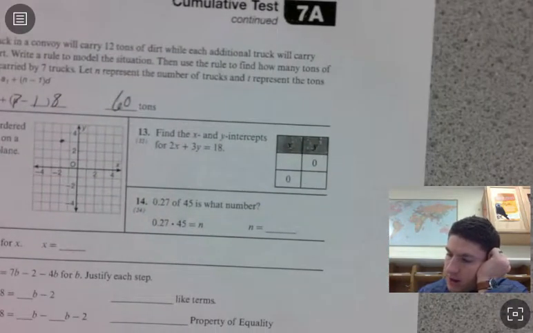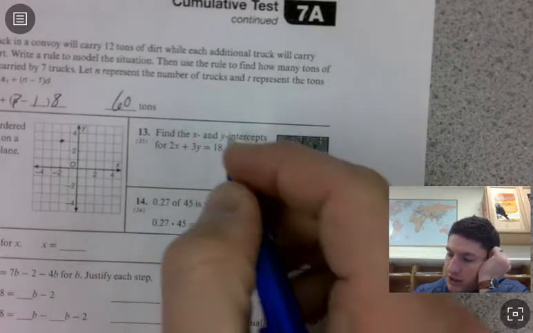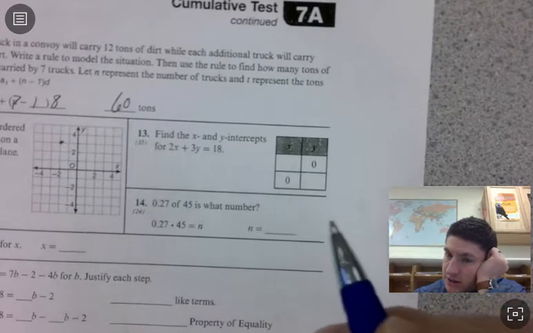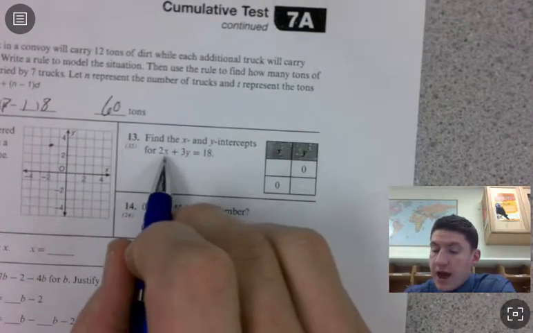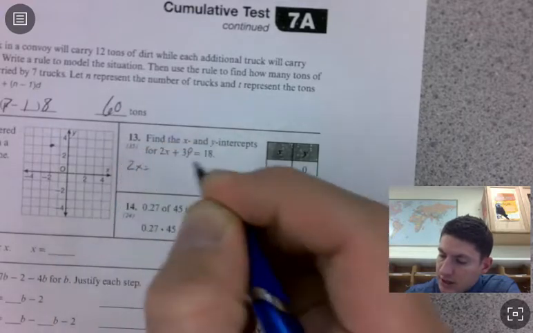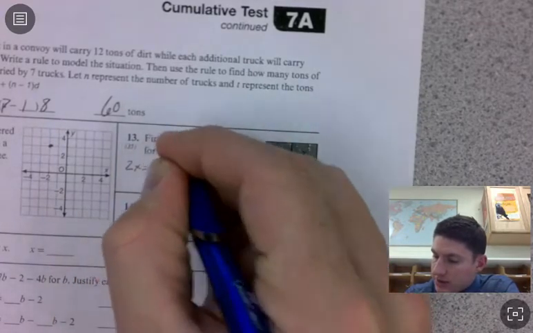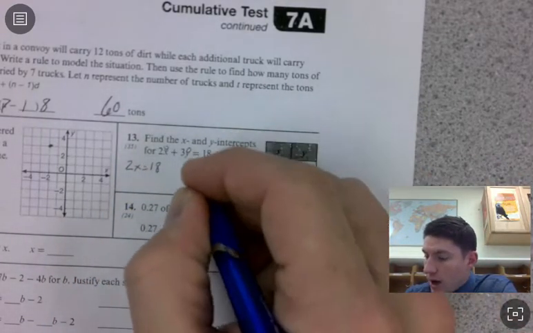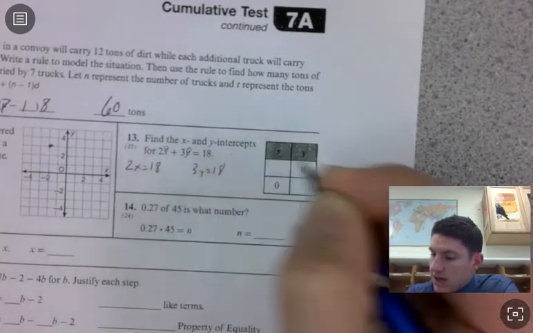Number 13, find the x and y intercepts for 2x plus 3y. What I would do here is plug in a 0 for the opposite value to find the x-intercept and the y-intercept. So for the x, I plug in 0 for y. That would give me the equation 2x equals 18. If I'm trying to find the y, I plug in a 0 for the x, and I would get the equation 3y equals 18.